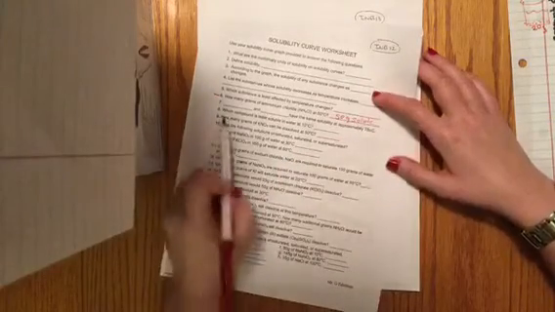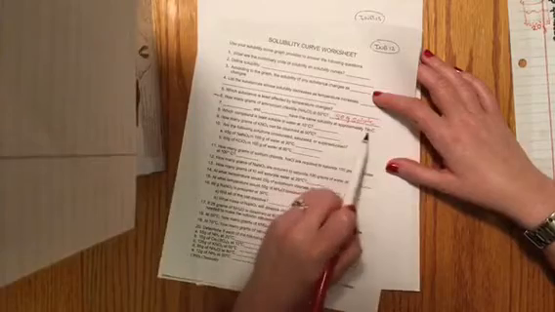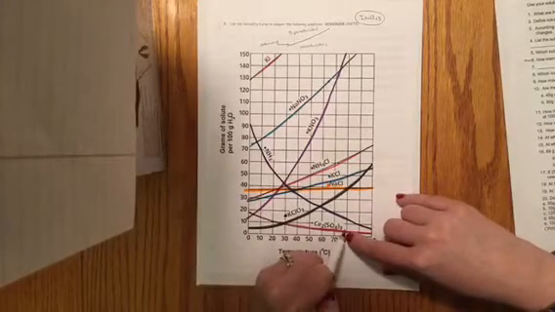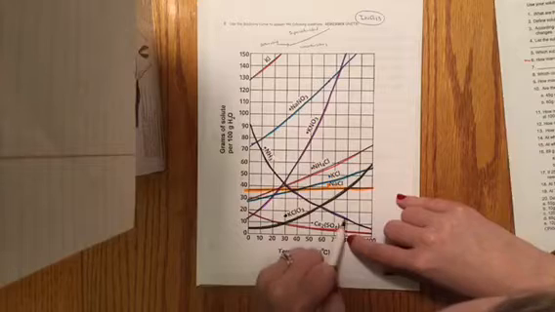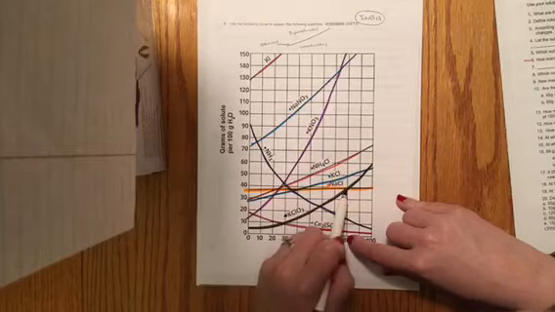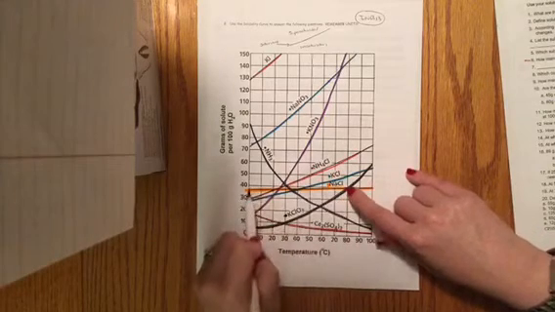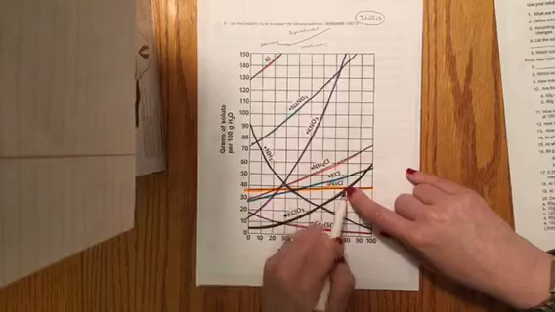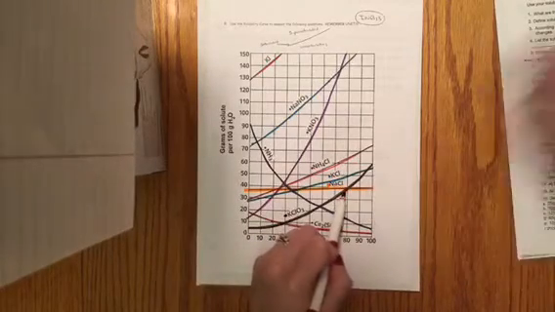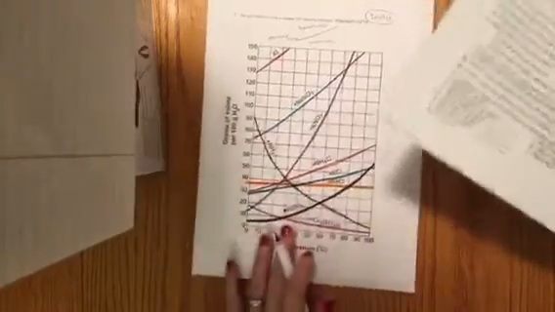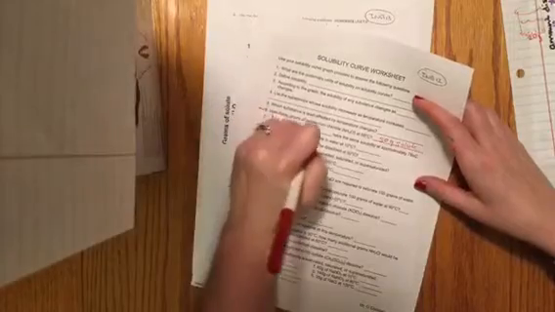Okay, so let's look at number 7. Number 7 says blank and blank have the same solubility at 78 degrees Celsius. So let's go to 78 degrees Celsius, which is going to be right here. And I'm going to slide up my line, and I'm going to see, where do I have two lines that cross? Well, it looks like right here, NaCl and KClO3. They both seem to be able to hold about 38 grams, 39 grams of solute at 78. So my answer would be NaCl and KClO3.